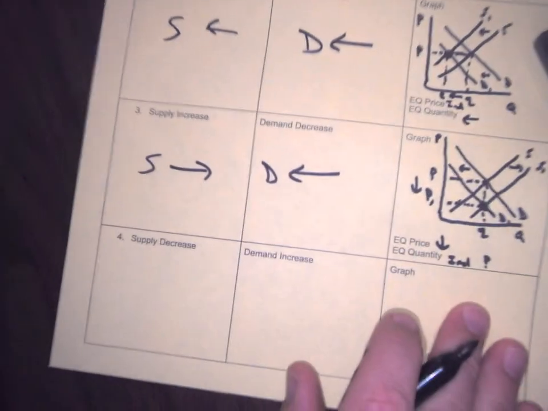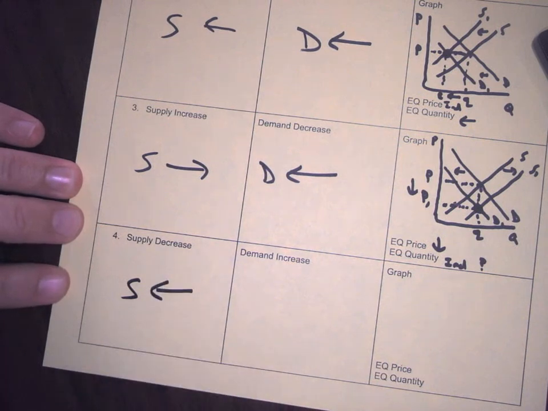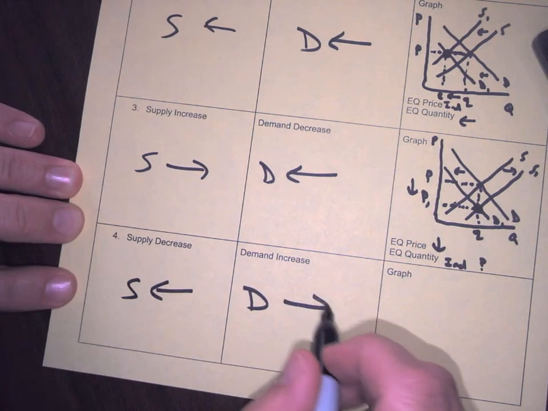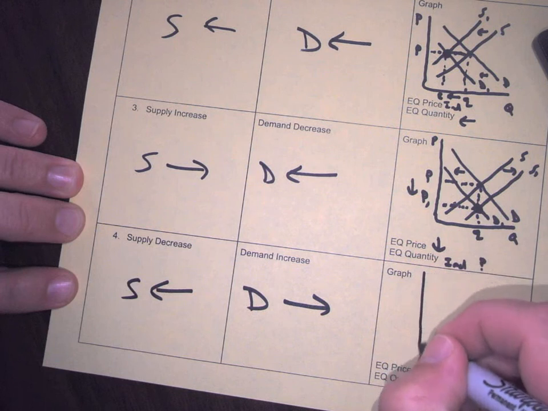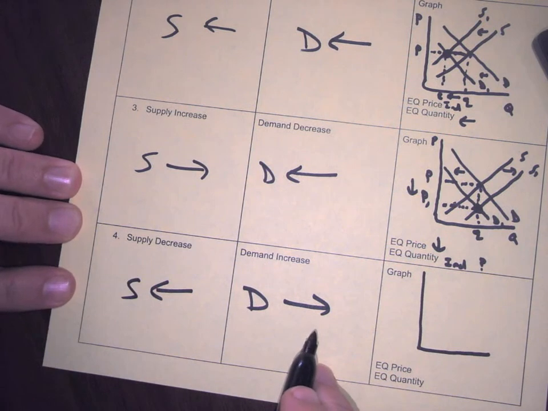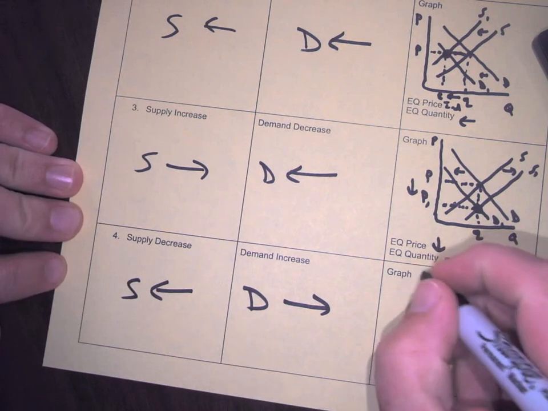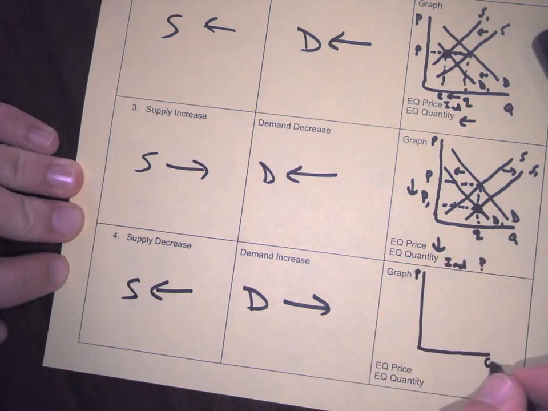All right, one more possibility to go. It's going to be a supply decrease to the left, a demand increase to the right. And so I'm thinking if they're making less of it and there's more demand, kind of like the lumber issues we had during the pandemic, I know that that is going to drive prices way up. So I don't really know how to graph way up, but that's a thing.